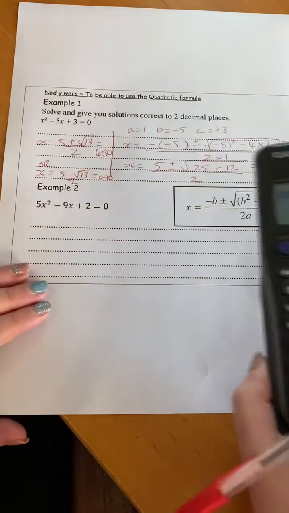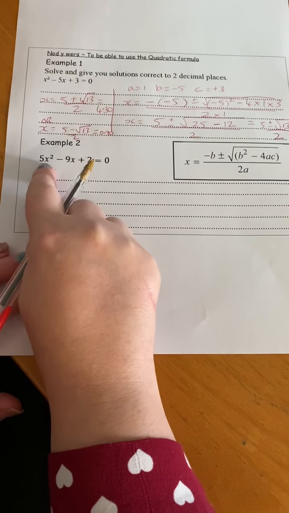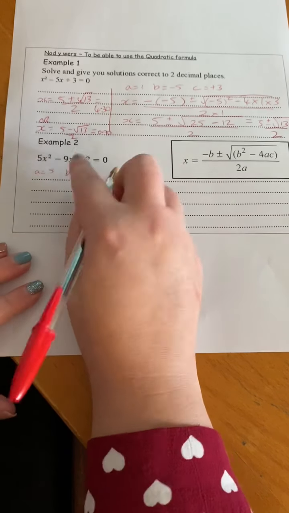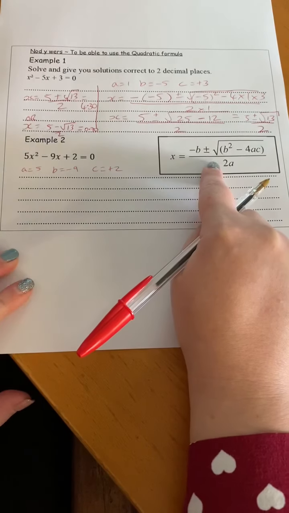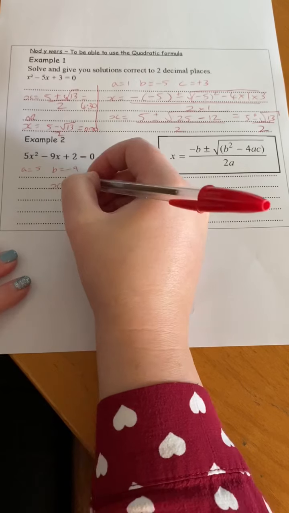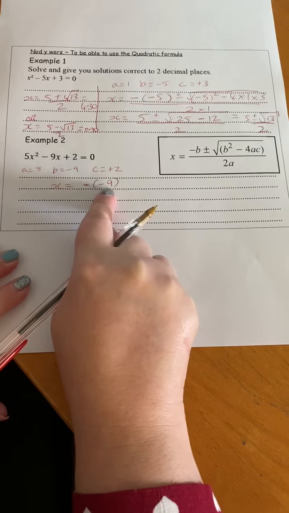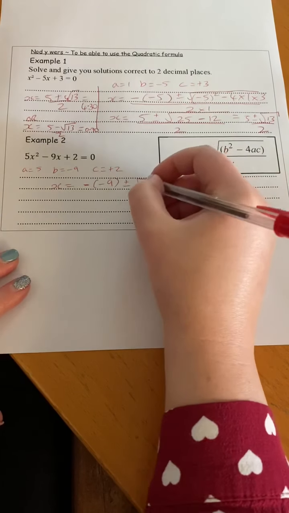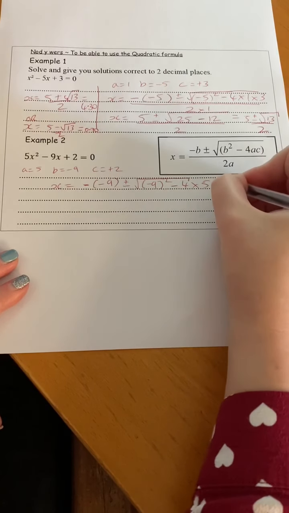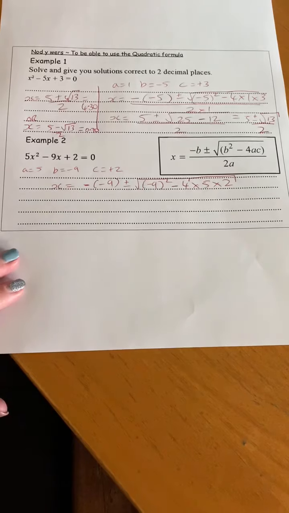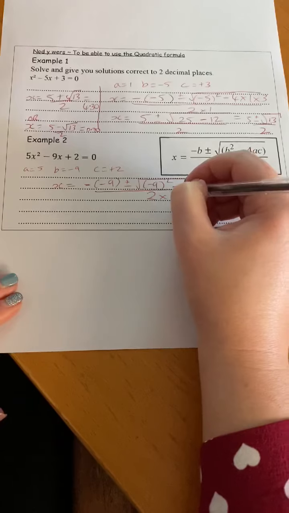Okay, next equation then underneath, so it's very similar. This time a is going to be 5, it's the number in front of the x squared, b is -9, and c is going to be that +2 or 2 on its own, okay? You're going to substitute those values into this equation. So we've got x is equal to minus, and don't forget -9, so the minus is already there, and also b is -9, plus or minus the square root of -9 squared, b squared, minus 4 times by 5 times by 2, so that's 4 times a times c. Then we're going to divide that by 2 times by a, so 2 times by 5, okay?